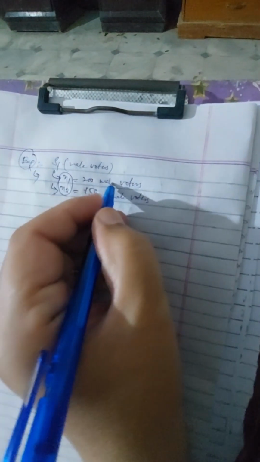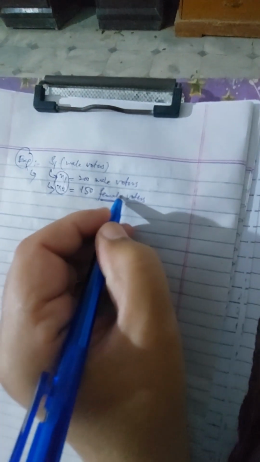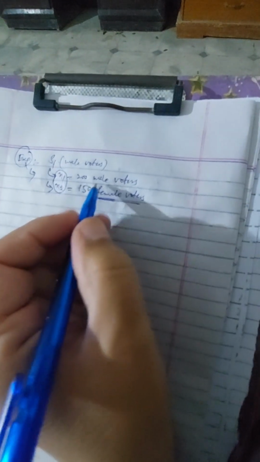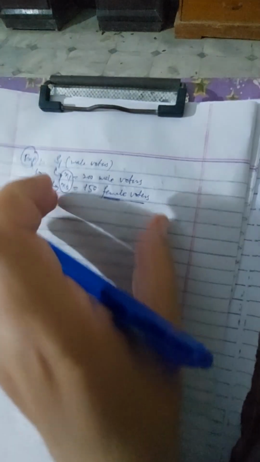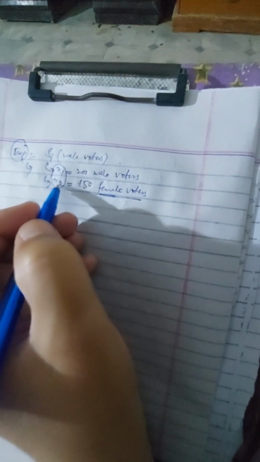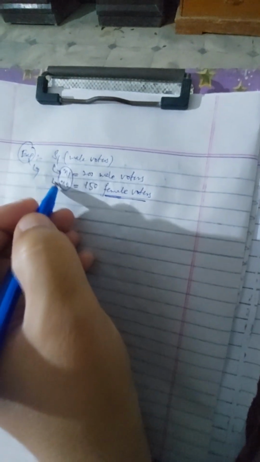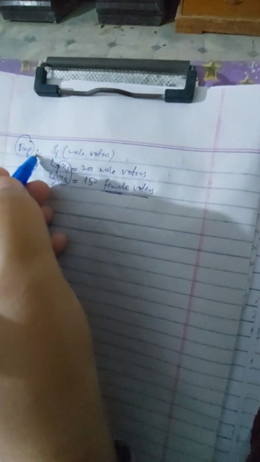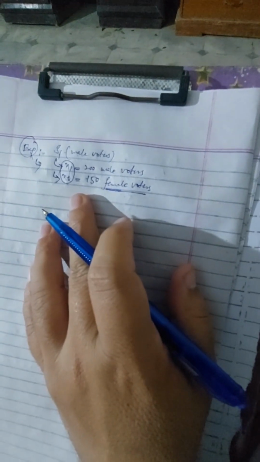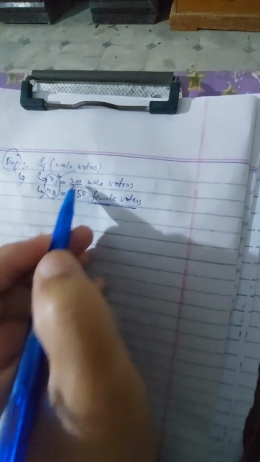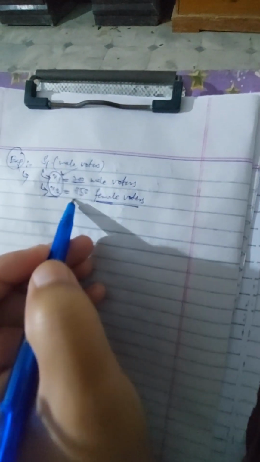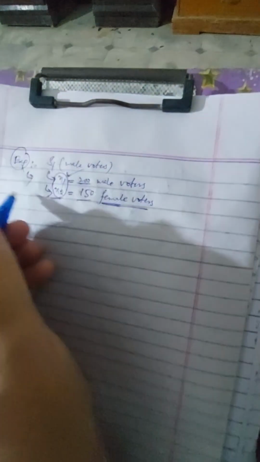Male is an independent population and female is an independent population. They are independent of each other, both do not affect each other. So we have taken two samples from two different populations. Sample 1, N1, is 200 males and sample 2, N2, is 150 females.